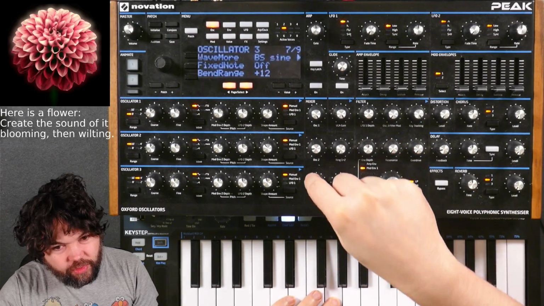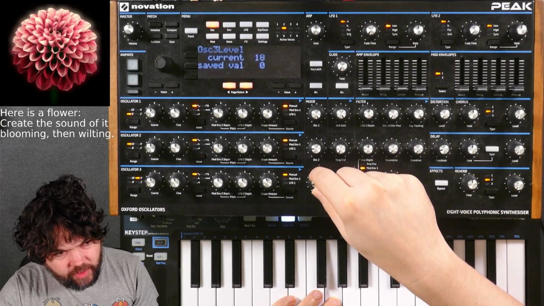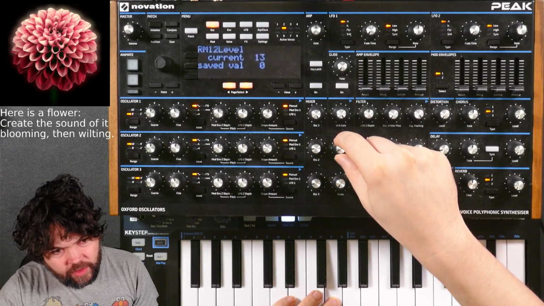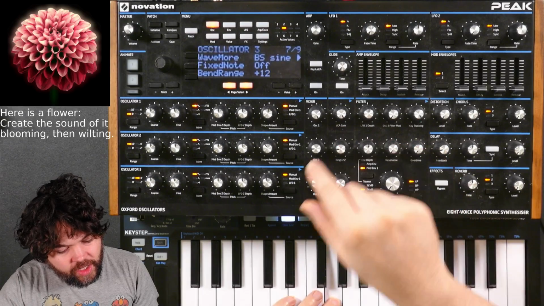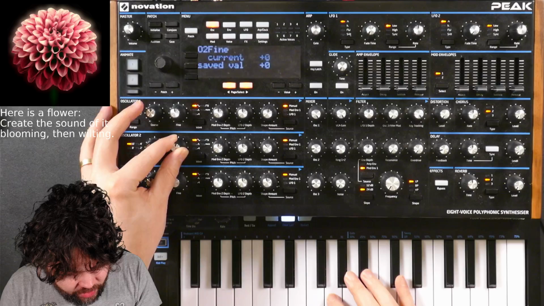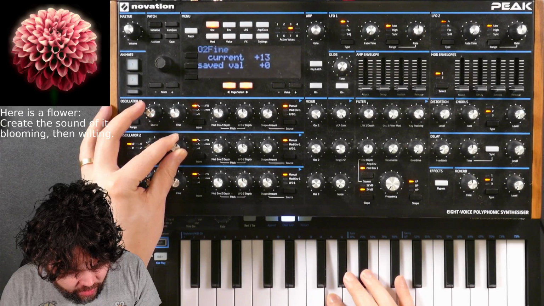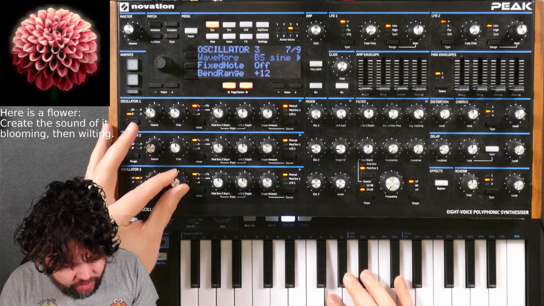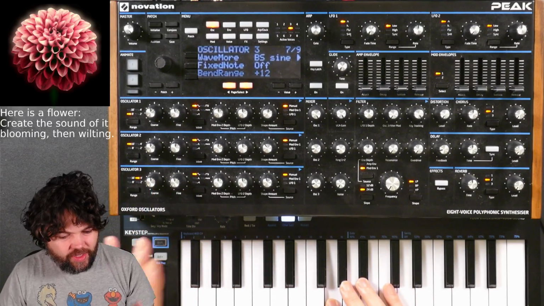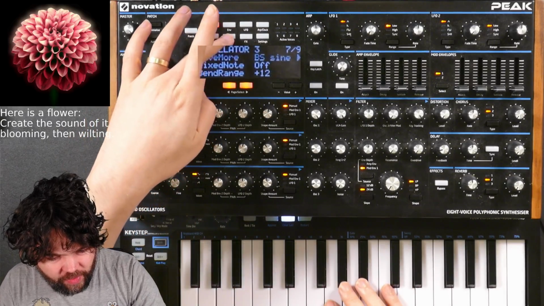I'm going to turn the super oscillator up. Now I'm going to bring in some ring mod. Now I'm going to detune these a little bit. So let's turn them a fraction.